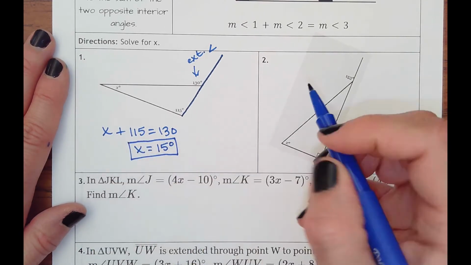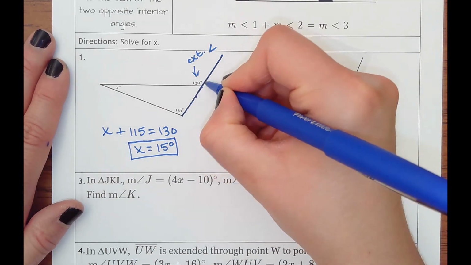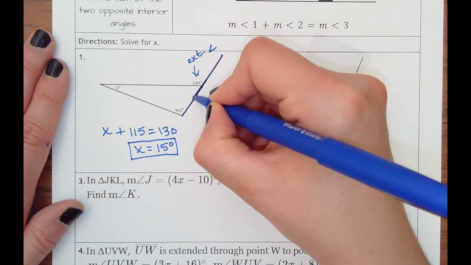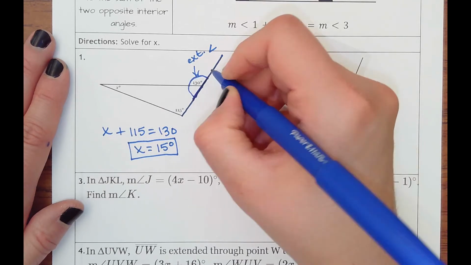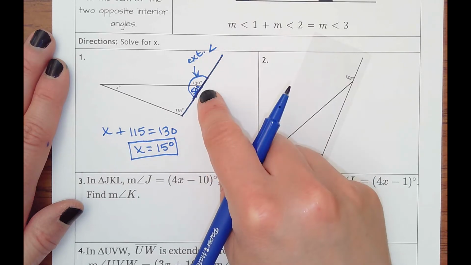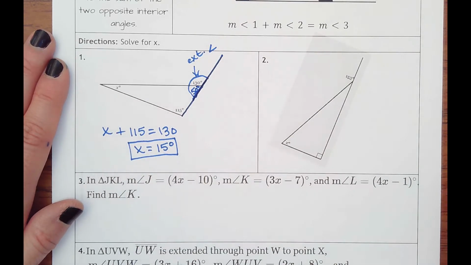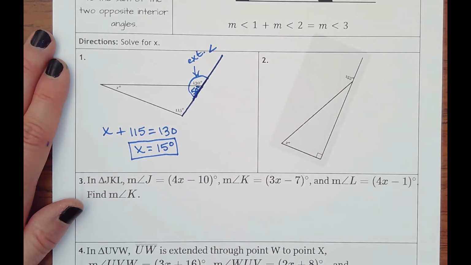Now, I will tell you, if you totally forget this theorem, what you could do to figure it out is, if this is a linear pair right here, this would be 180. 180 minus 130 would mean this is 50. And then there again, you can see that 180 minus 115 minus 50 would get me that 15.